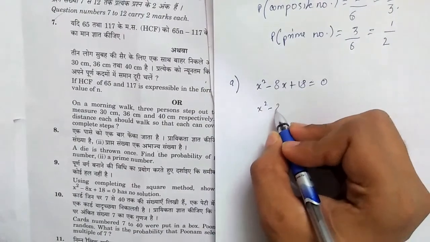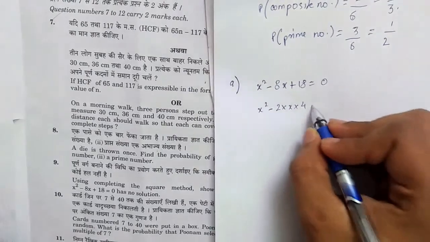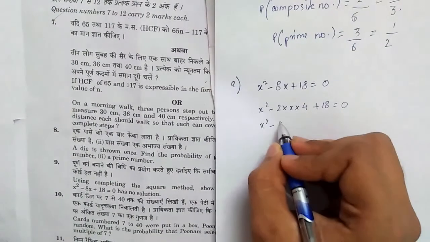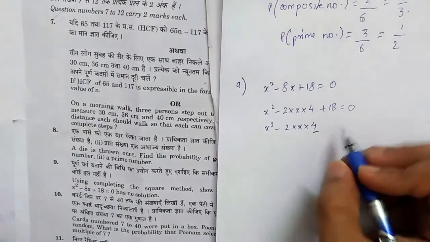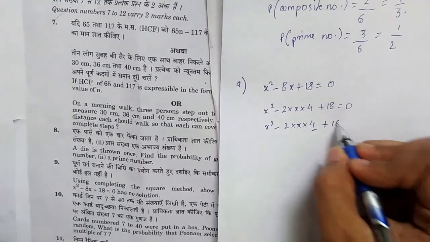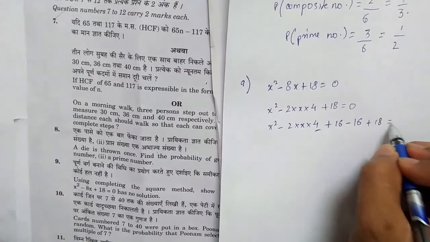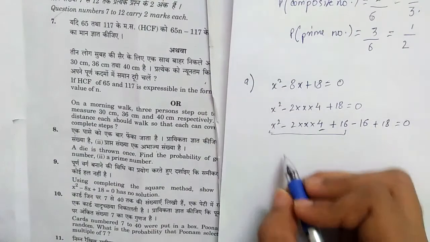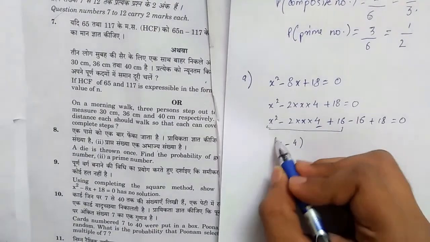So we can write 8x as 2 into x into 4, plus 18 is equal to 0. In order to complete the square, we need to take the square of 4, that is 16, as plus and minus both, so that it should not affect the equation. If we take all the 3 together, it will be x minus 4 whole square.